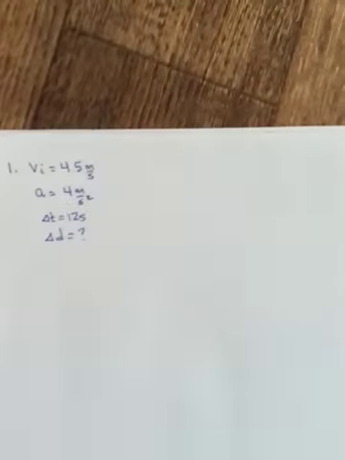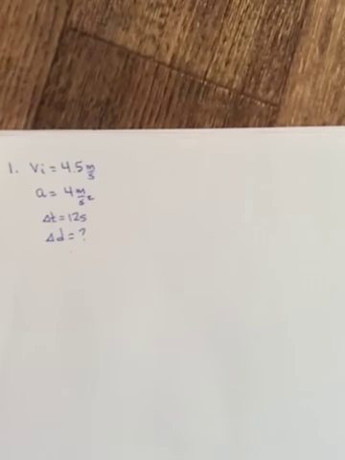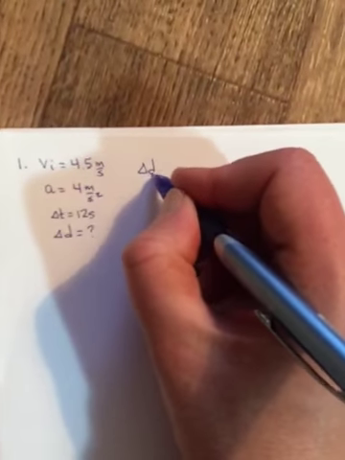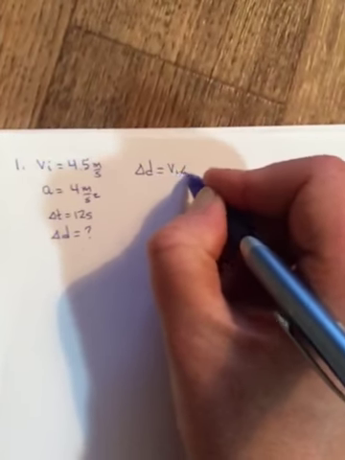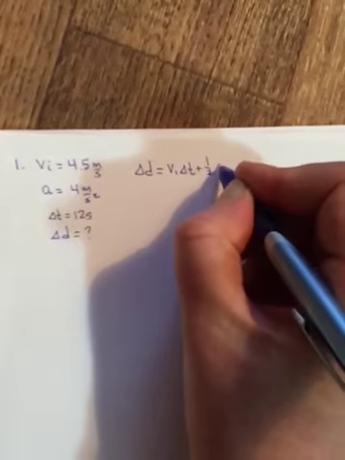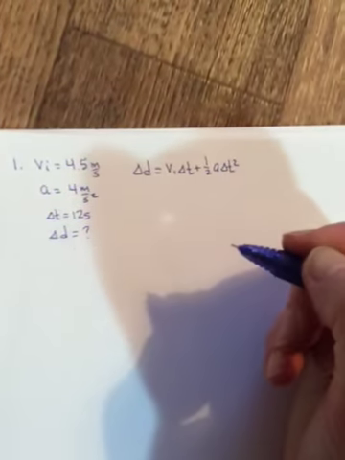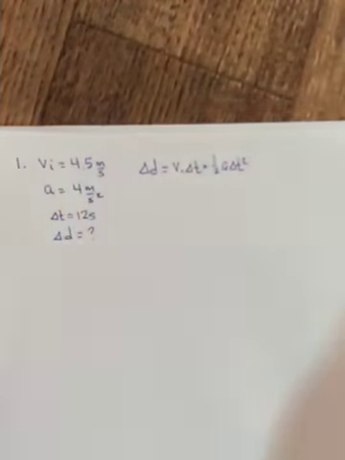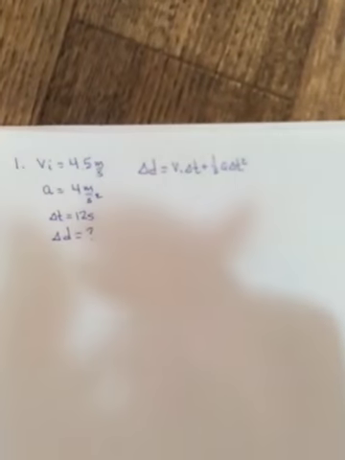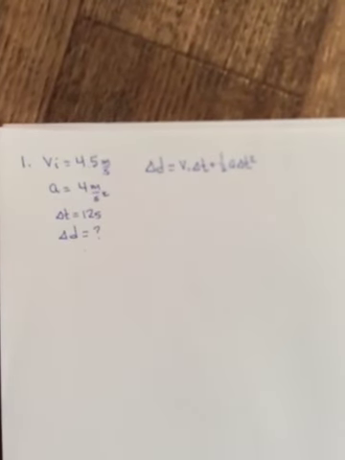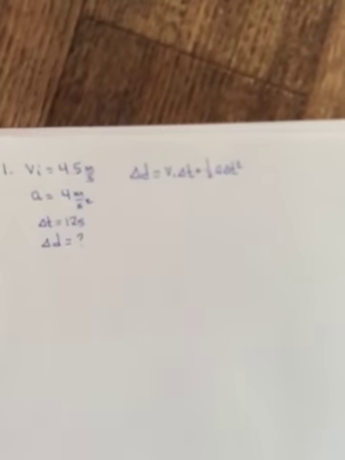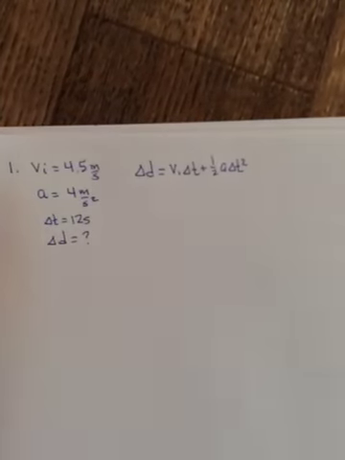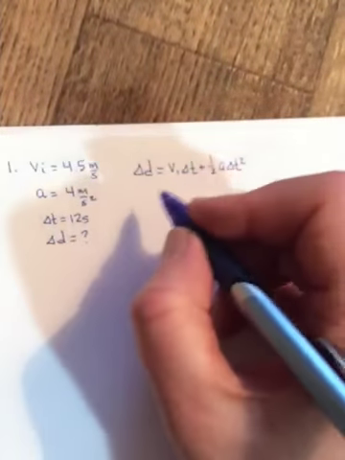So then you say, okay, what equation do I know that has a VI and a delta T and a delta D in it? And it's one of our brand new ones from yesterday. So delta D is equal to VI delta T plus 1/2 A delta T squared. So write the equation down first. And look how nice I was. You don't even have to rearrange this one, because you're looking for delta D.